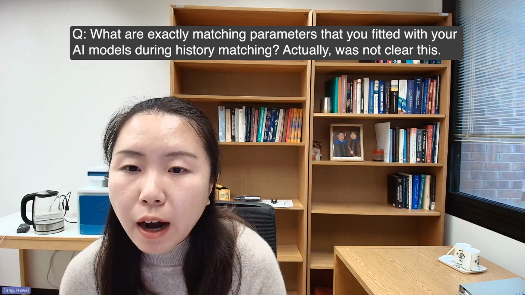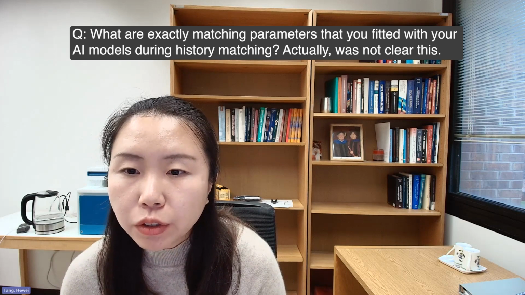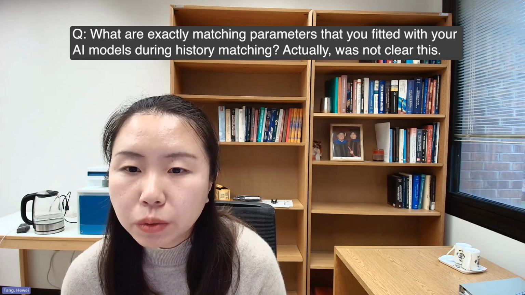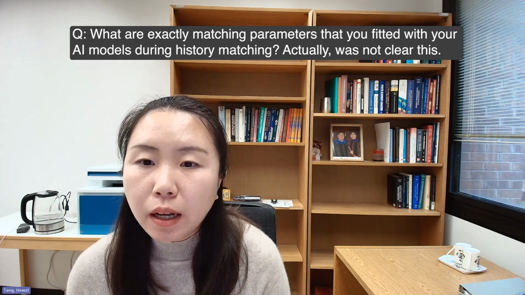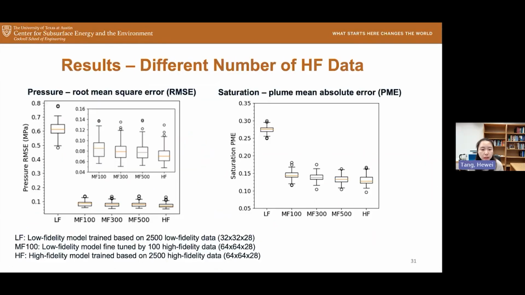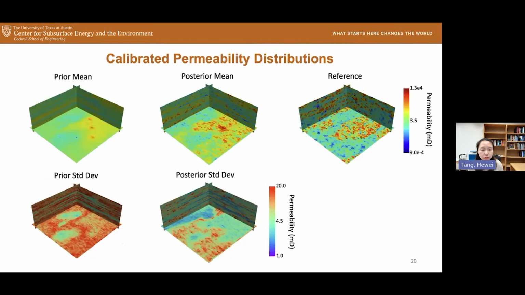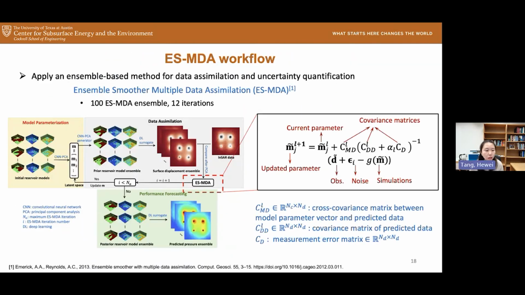So I got another question: what exactly are the matching parameters that you fitted with your AI models during history matching, which is not clear here? Okay, let me clarify it a little bit. I can pull my slides out. So here is the workflow. You can see the parameter that is actually being history matched is this latent space parameter.